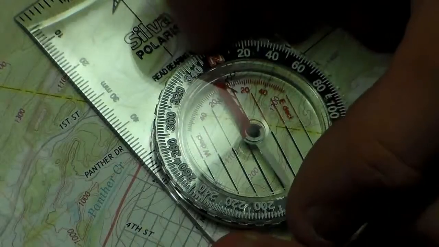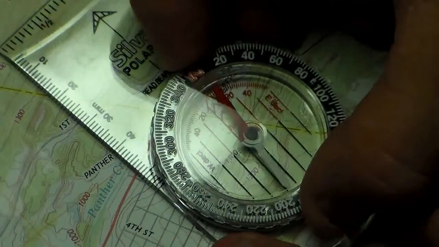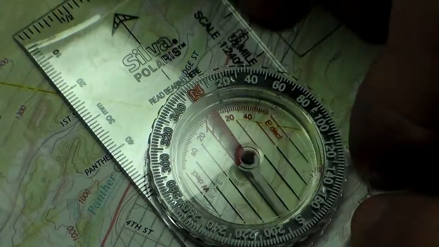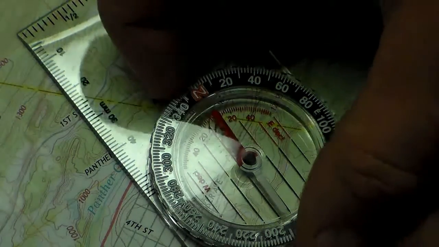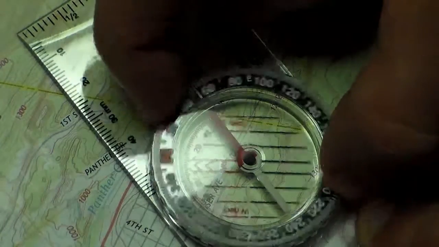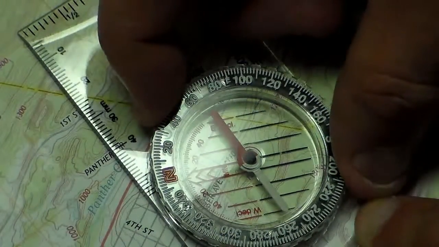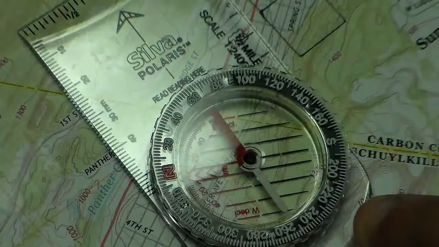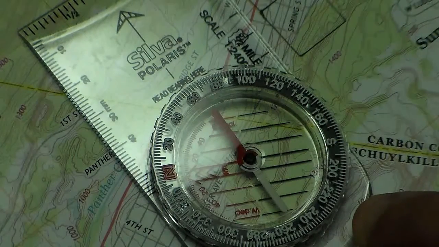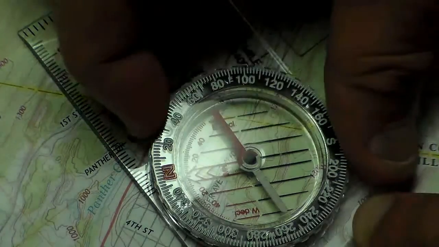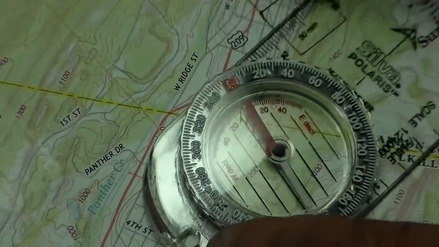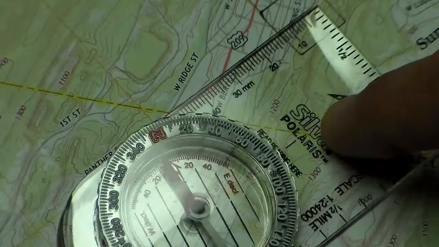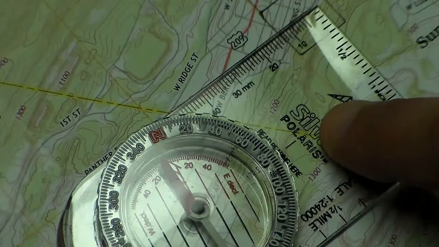So here we go. We're doing magnetic north. Or if your compass is set like that, you would turn this to 067-ish. Oh, wait, we've got to add 12 degrees. 079. So we're going right to here like this. Turn that till it matches, and there's your line of travel.